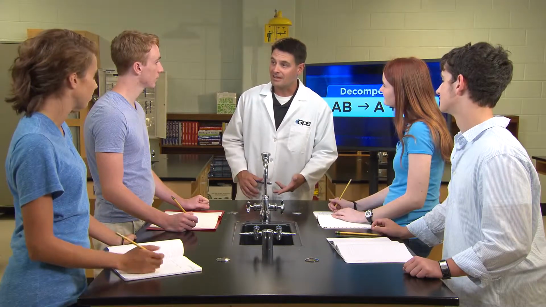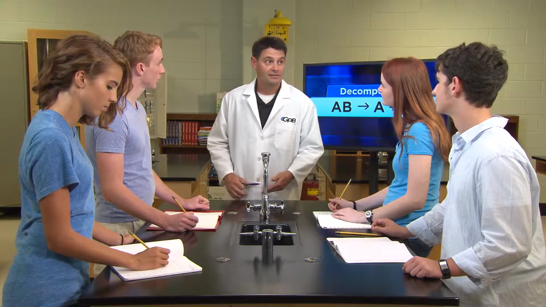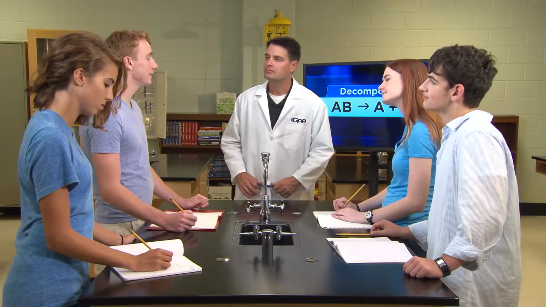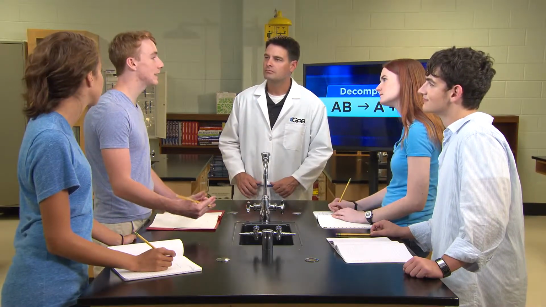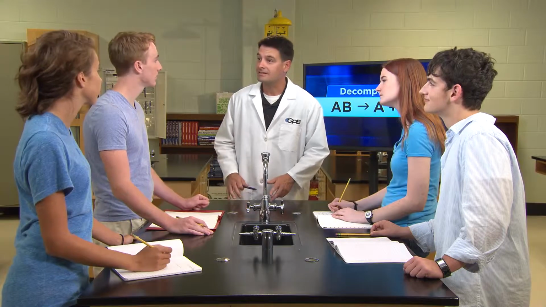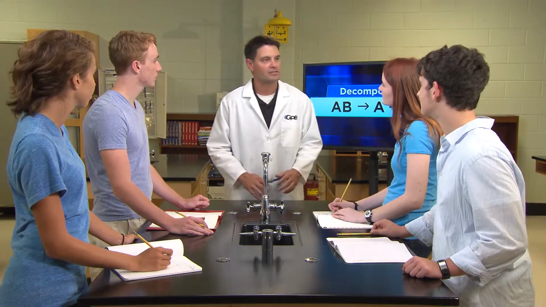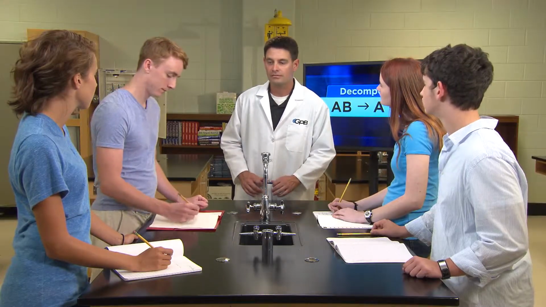When metal carbonates decompose, they form metal oxides and carbon dioxides. So what would sodium carbonate form when it decomposes? That doesn't seem too hard. Sodium oxide and carbon dioxide. Exactly. So I want you to see if you can figure out how to predict double displacement products on your own in a lab.